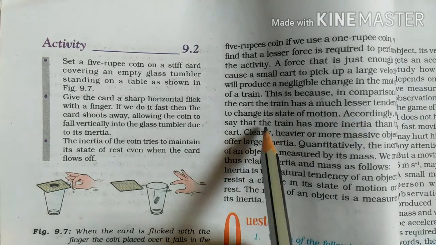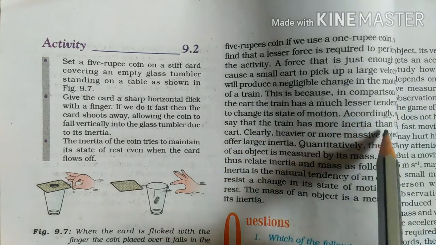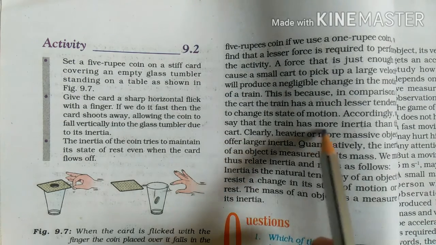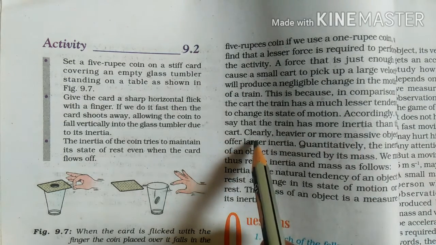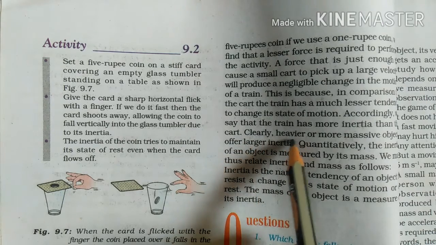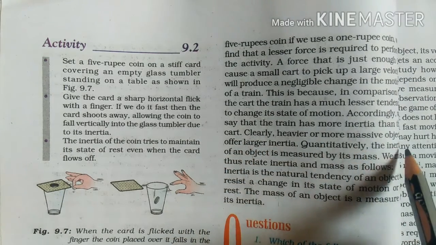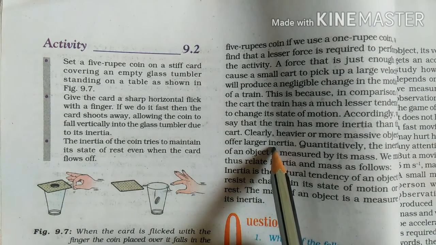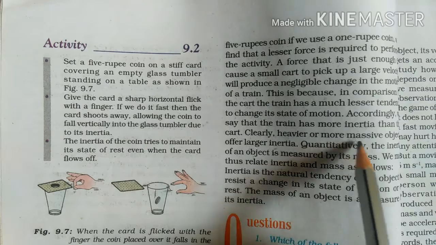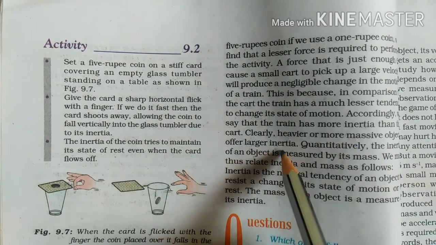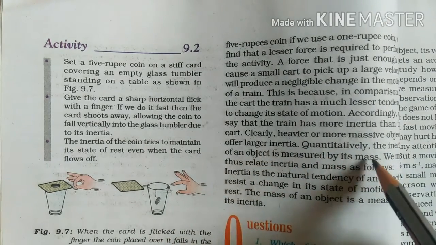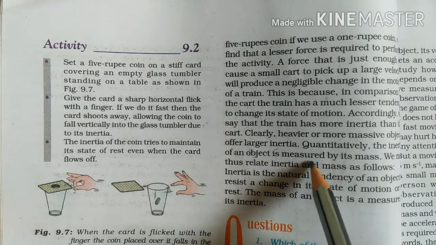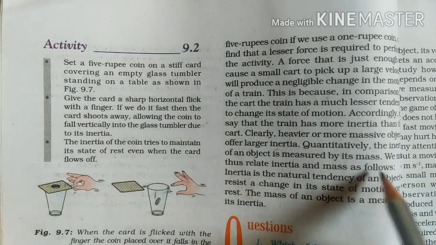We say that the train has more inertia than the car. Clearly, heavier or more massive objects offer larger inertia. Quantitatively, the inertia of an object is measured by its mass.